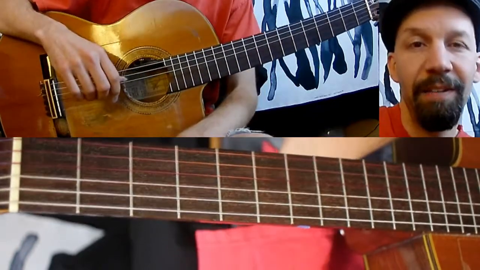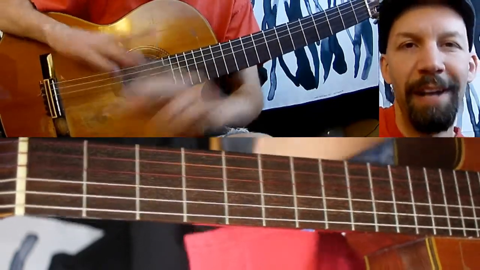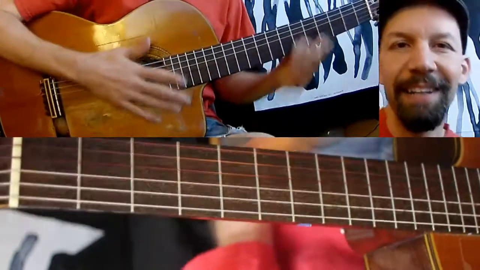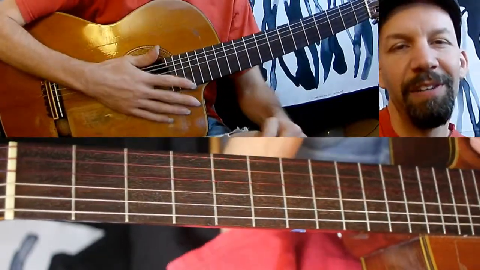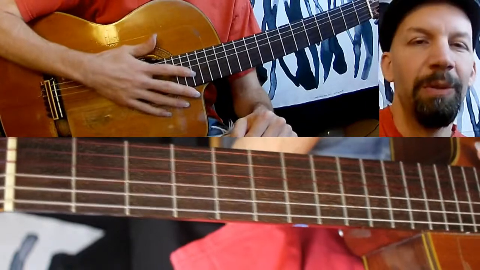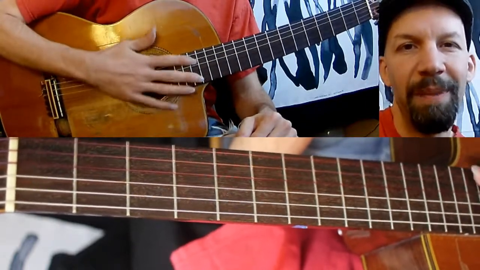Okay, and that is every A on the guitar. That is every single one. There is no other A but the ones I've just showed you. So get to know those. Gradually you'll get to know all the other notes as well, and it will unlock so many things for you. It'll really help you to master the guitar.